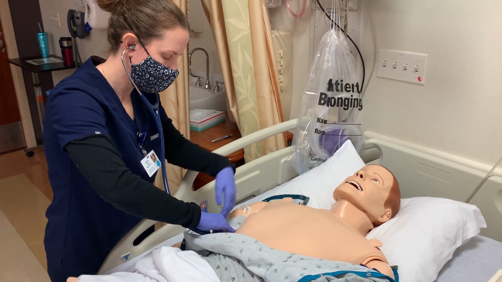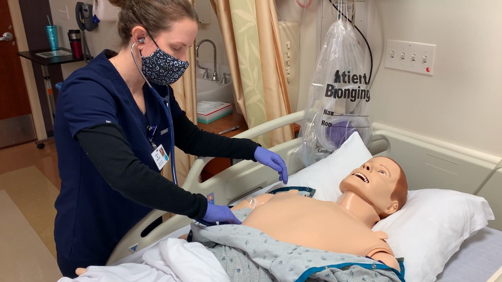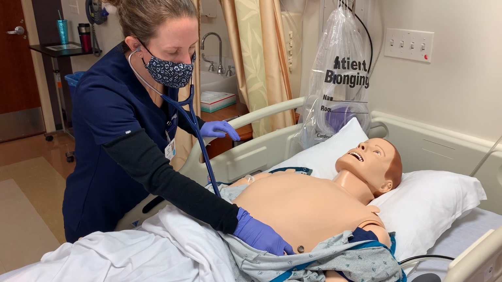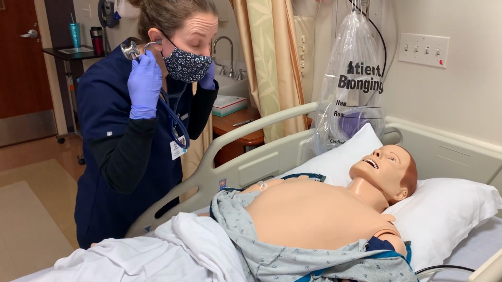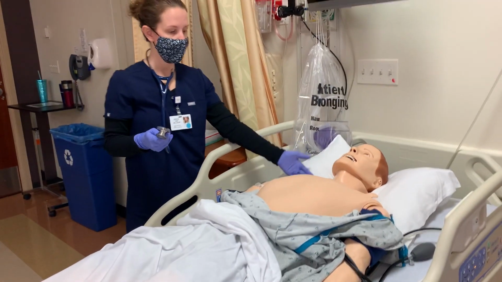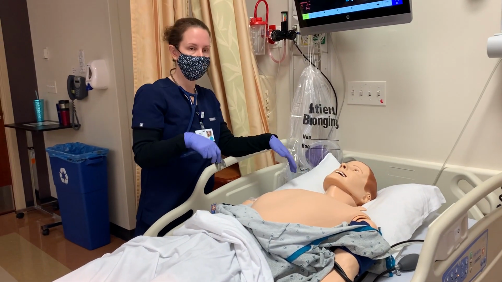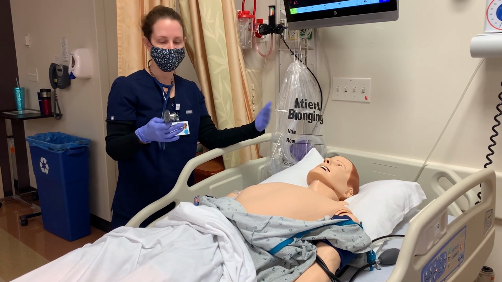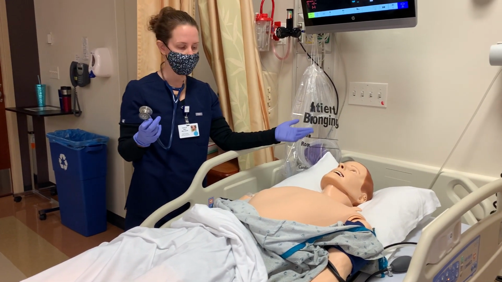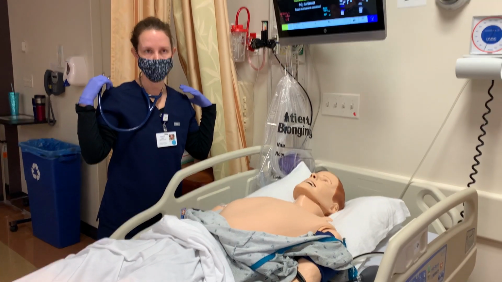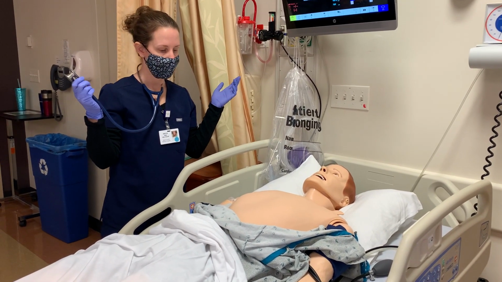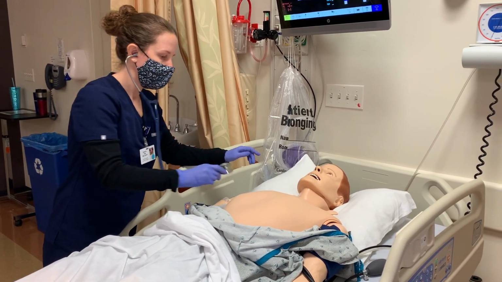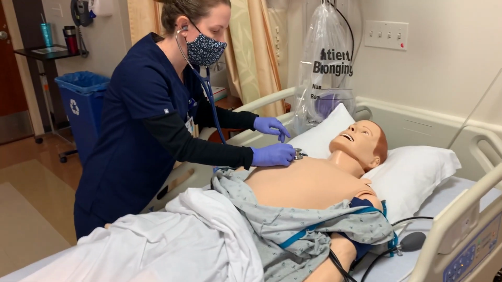And then I would come to the sides and listen to her. And then at that time, if I could, I would have her sit up so that I could listen to her back. If she is obese and I'm the only one in here, I may save that for later when I have help with me, okay? And then I'll say, I'm gonna listen to your heart. You can just breathe normally.